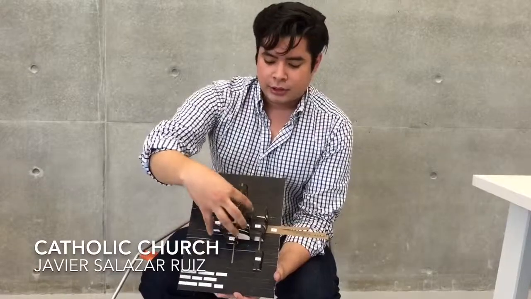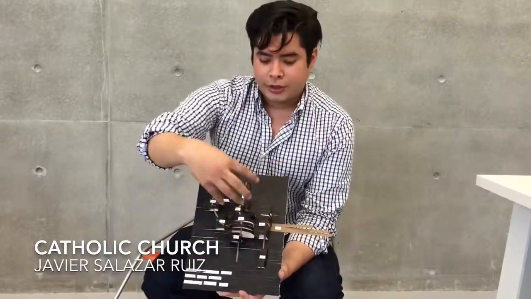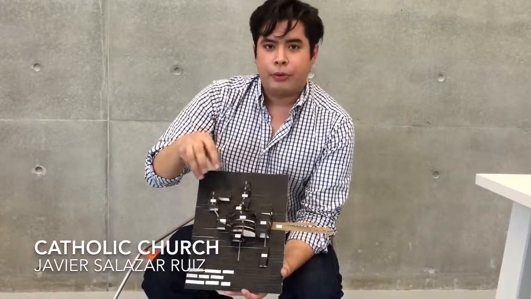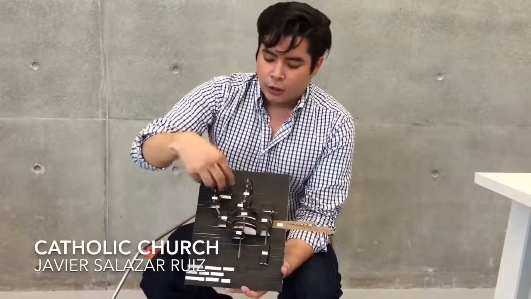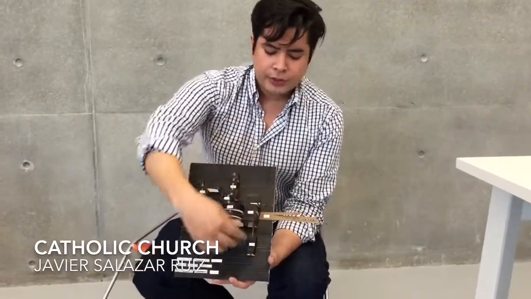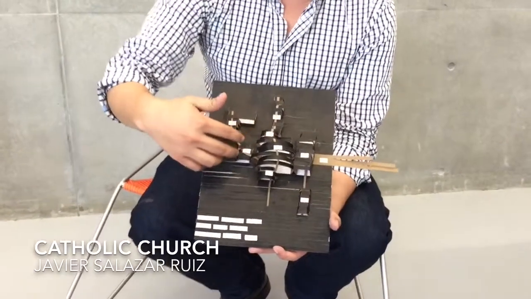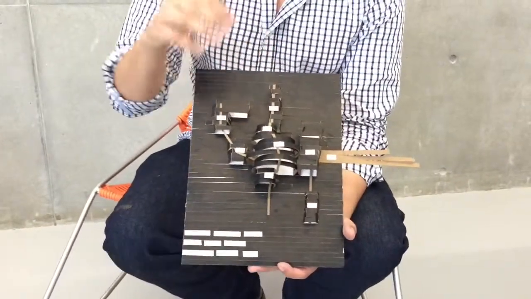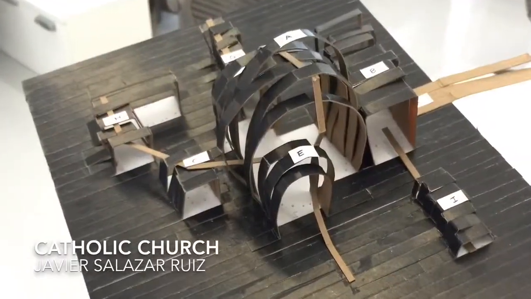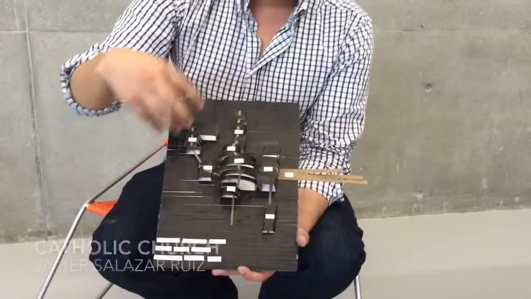These spherical forms are the dominant part of the whole scheme, and then the other programs or uses, like offices, classrooms, confessionary, the entrance, restrooms, and the priest's places, are in another shape and at a lower height. So in that way the client knows what goes where.